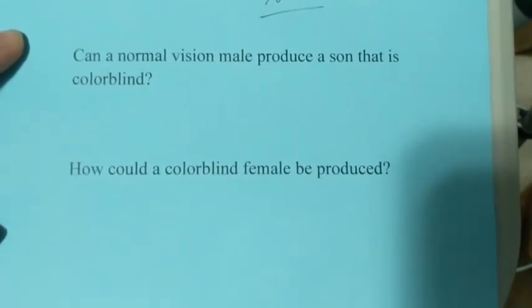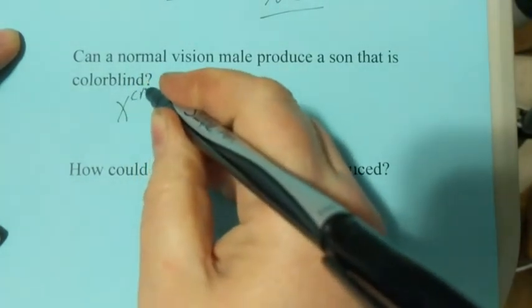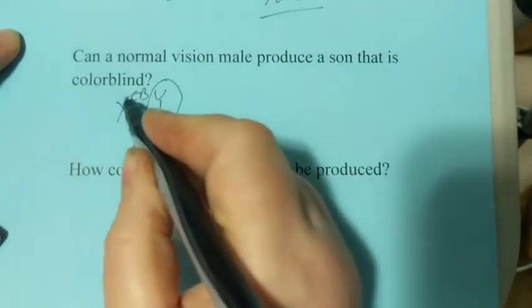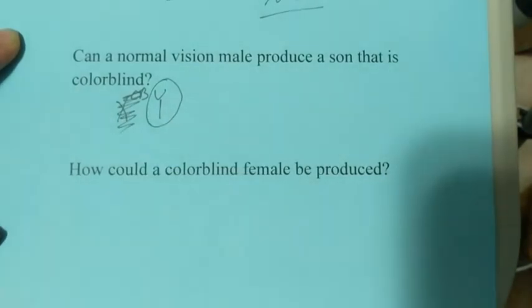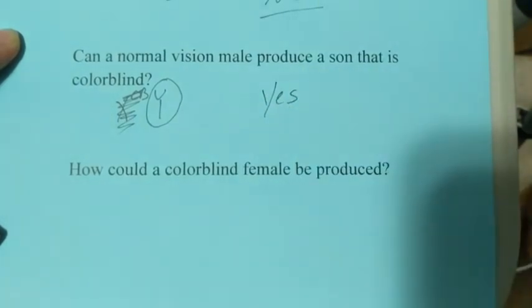Can a normal vision male produce a son that is colorblind? Well, what do we know here? Males give their Y chromosome to their sons. So this is the chromosome they're giving to their sons. That plays no role in whether or not their sons will be colorblind. So that all depends on the mother. But yes, a normal vision male can have a colorblind son if the woman he is having his child with is colorblind or a carrier for colorblindness.